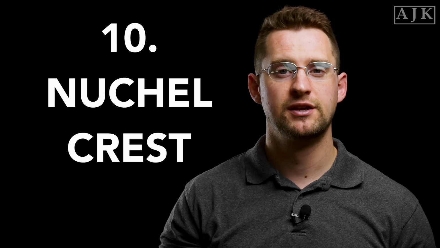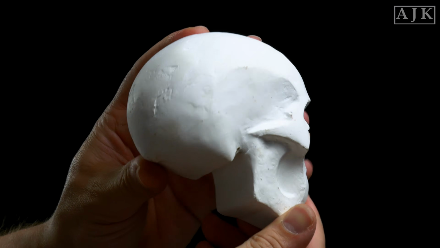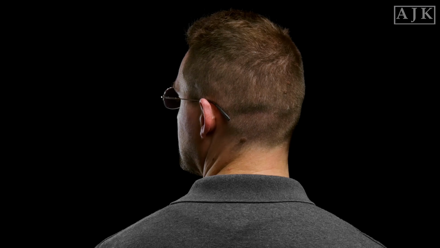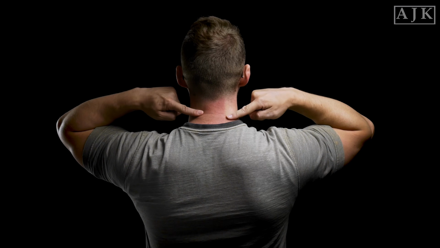Number 10, the nuchal crest. The nuchal crest is a ridge of bone at the back of the skull. You might even be able to see it on me. This tends to be more prominent in males, reflecting larger neck muscles. So thicker, stronger muscles typically pull out those bony features for more of a solid attachment for the muscles to grab onto.